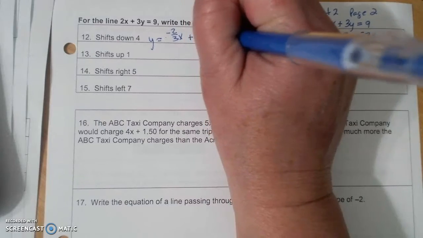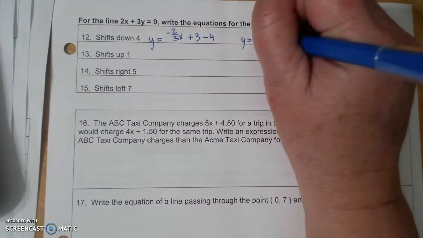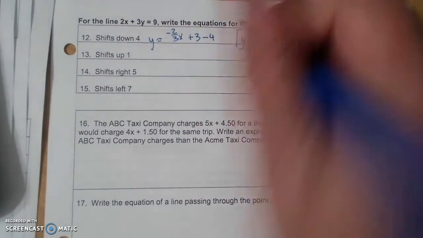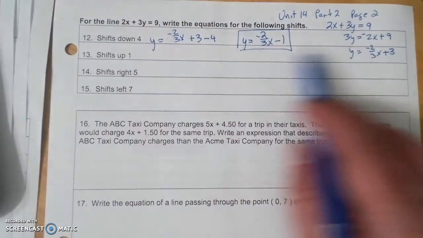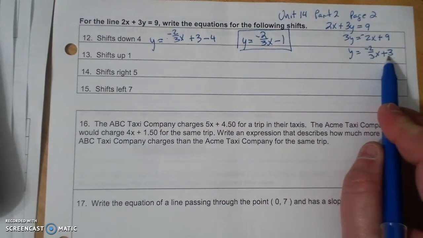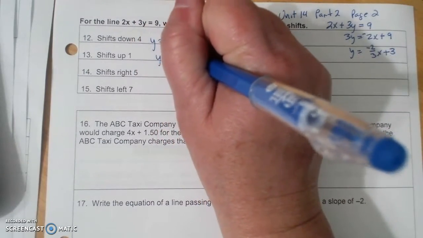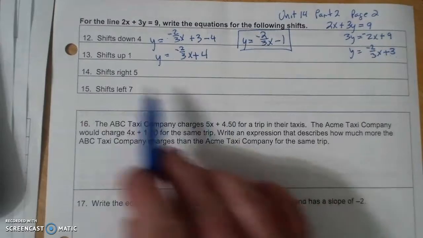plus 3 minus 4. So your final answer is y equals negative 2/3 x minus 1. So that's your final answer for the first one. I'm adding 1 to here for a shift up. So it's y equals negative 2/3 x plus 4.